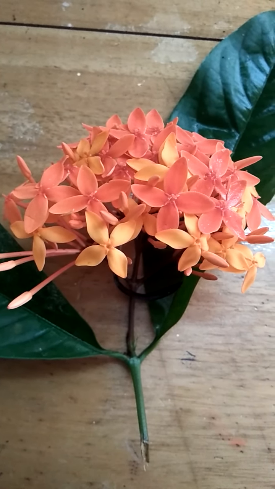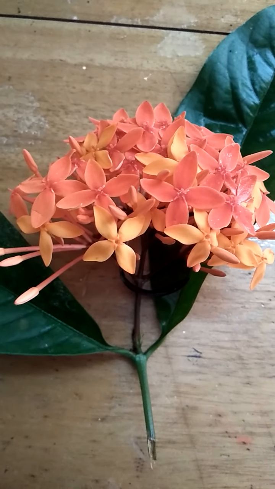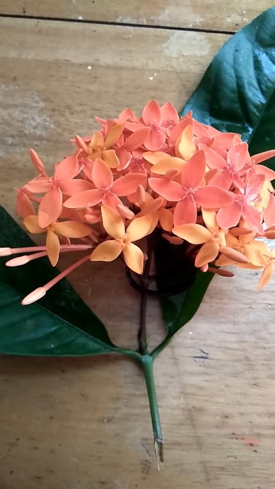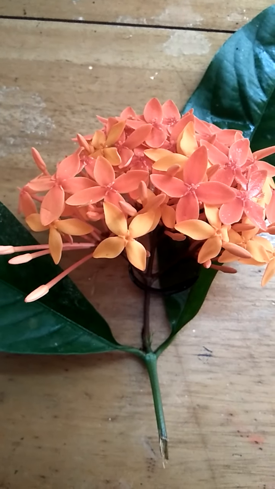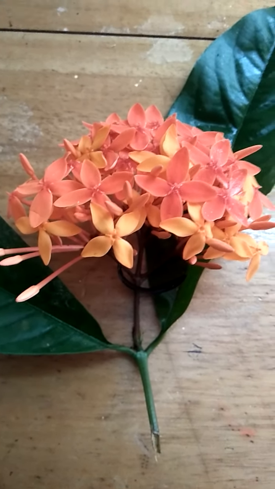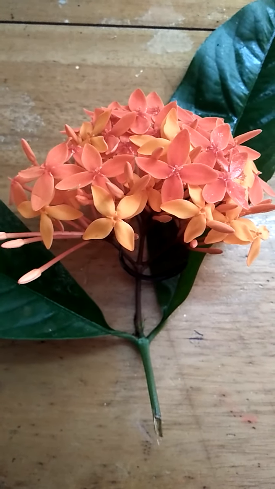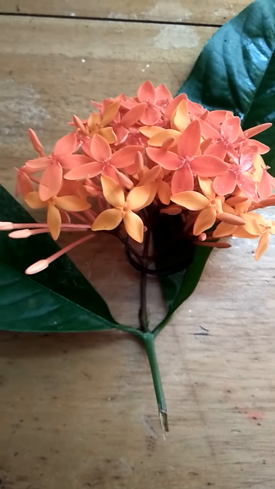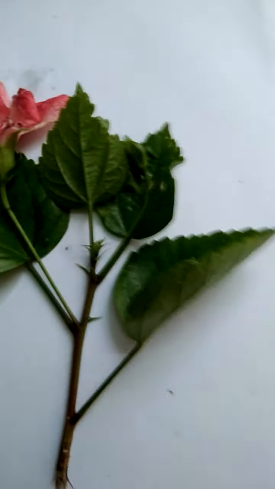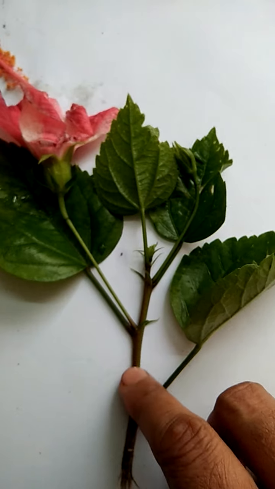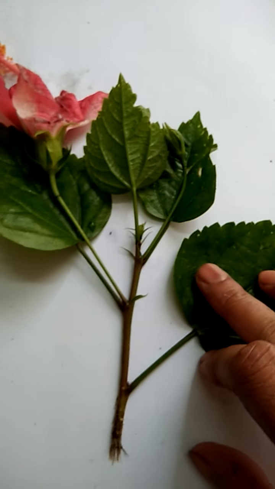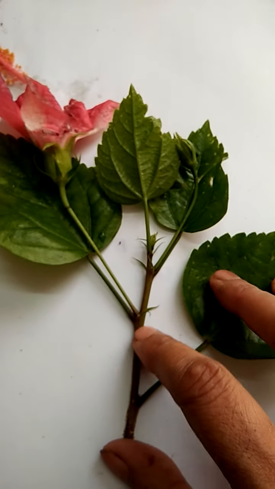So before going to the inflorescence, let me show you the different parts of a flower. Just a revision word. With the help of the hibiscus flower, I will explain the different parts of a flower. So this one is the hibiscus flower. This one is the main axis. Leaf. Bract is present.